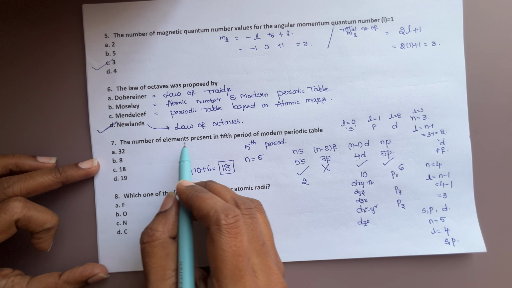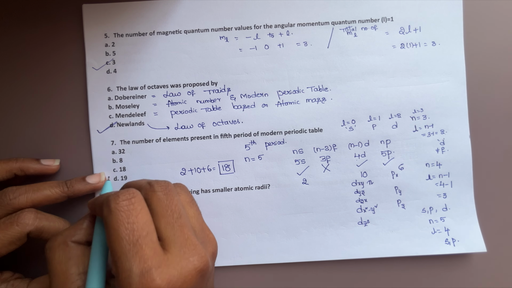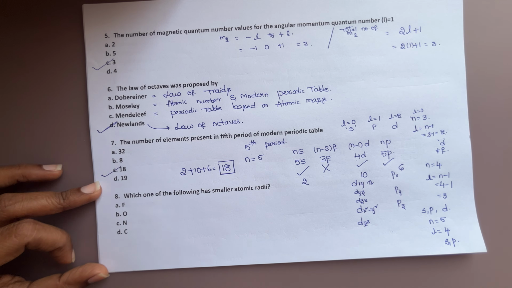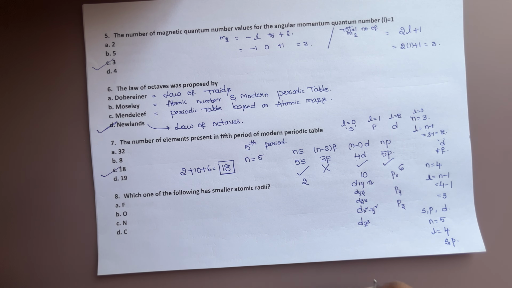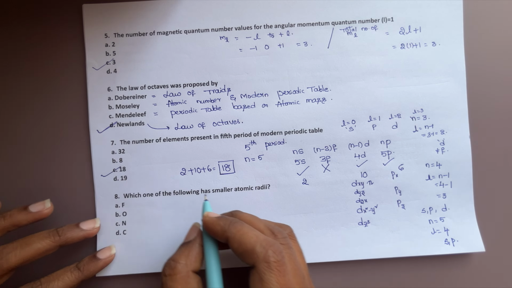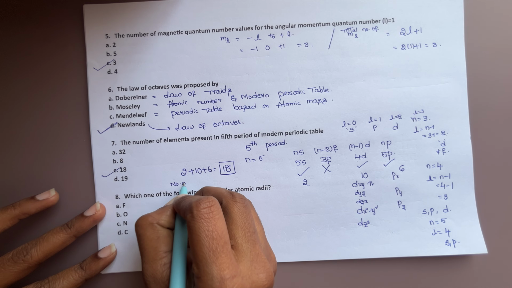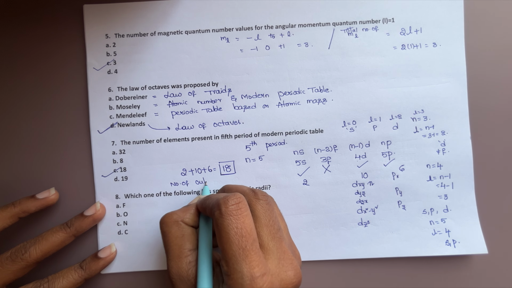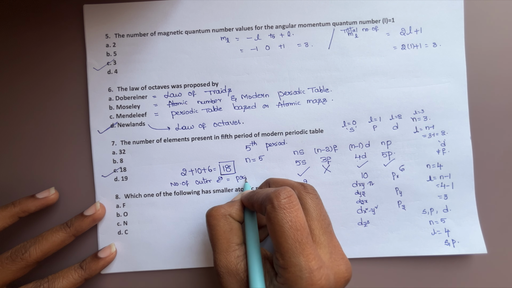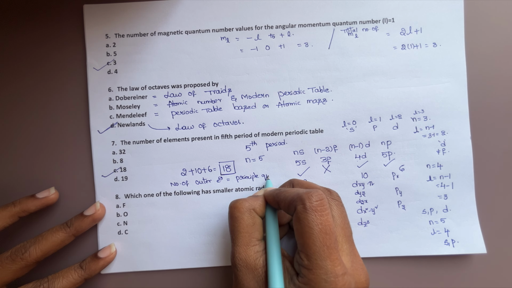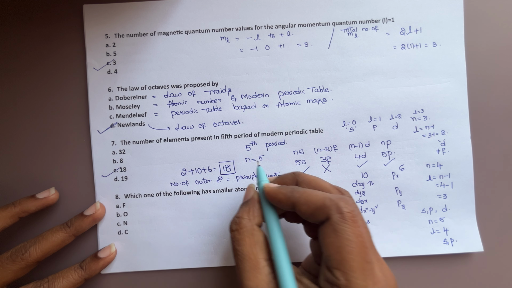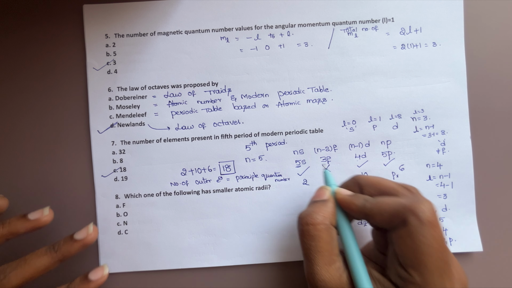So the number of elements present in the fifth period. How many are present? 18. So 18 elements are present. Because the number of outer electrons represents the principal quantum number. That's why we have taken directly that fifth period means principal quantum number.